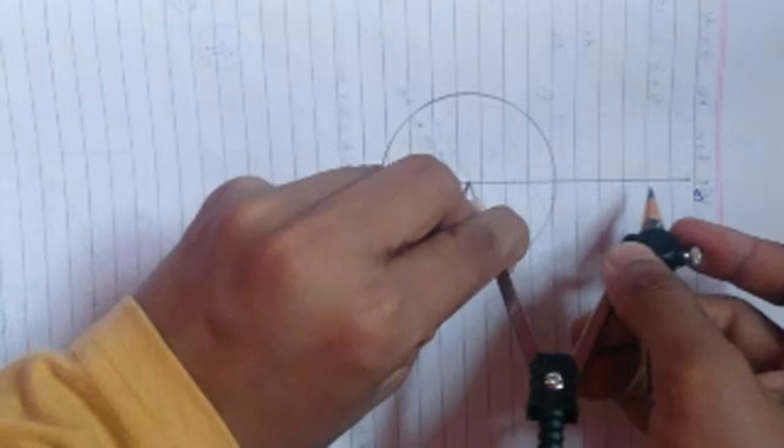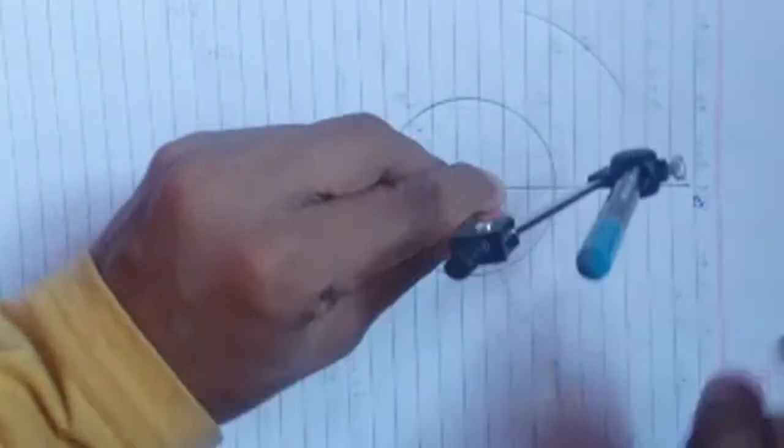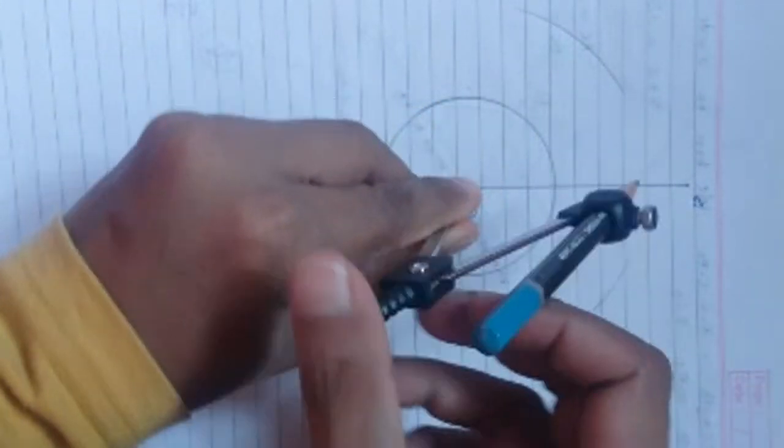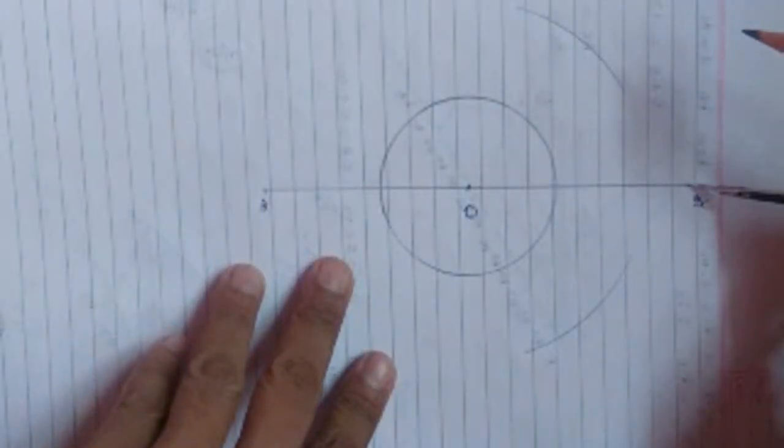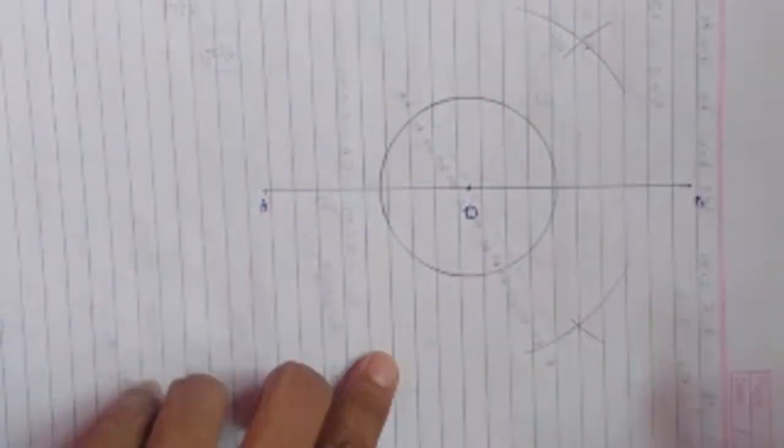We have to consider greater than half length, then draw 2 arcs, then similarly from point B we have to draw 2 arcs in such a way that they cut the initial arc.